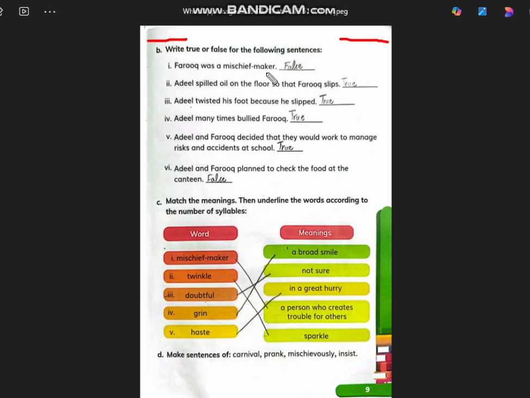Tell me, was Farouk a mischief maker? No, it is false. The mischief maker was Adil. Number two is, write false in this blank. F-A-L-S-E, false. Number two is, Adil spilled oil on the floor so that Farouk slips. Is it true or false? It's true, right? Adil spilled the oil on the floor. He has a bottle of oil and he spilled the oil on the floor so that Farouk slips.